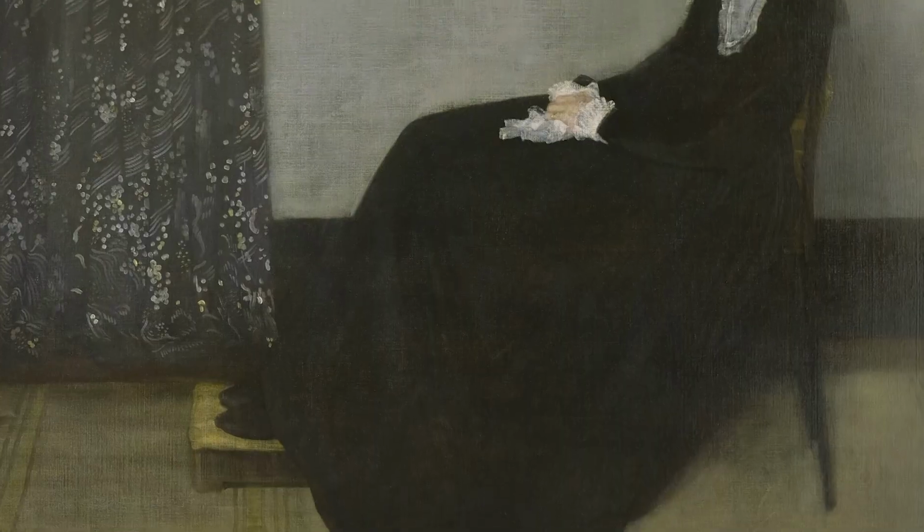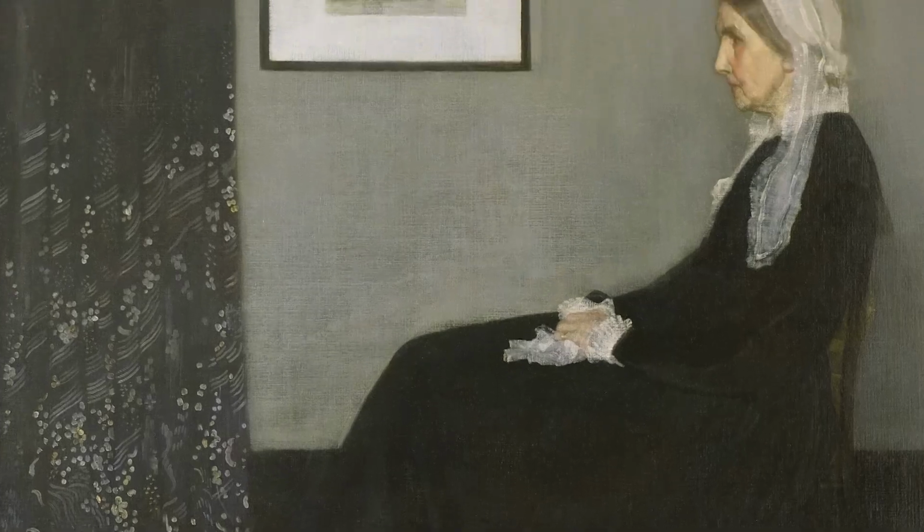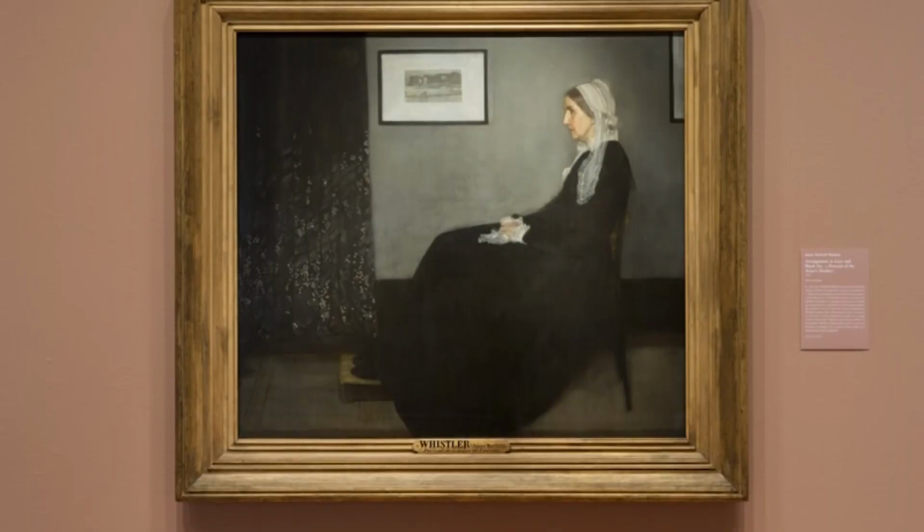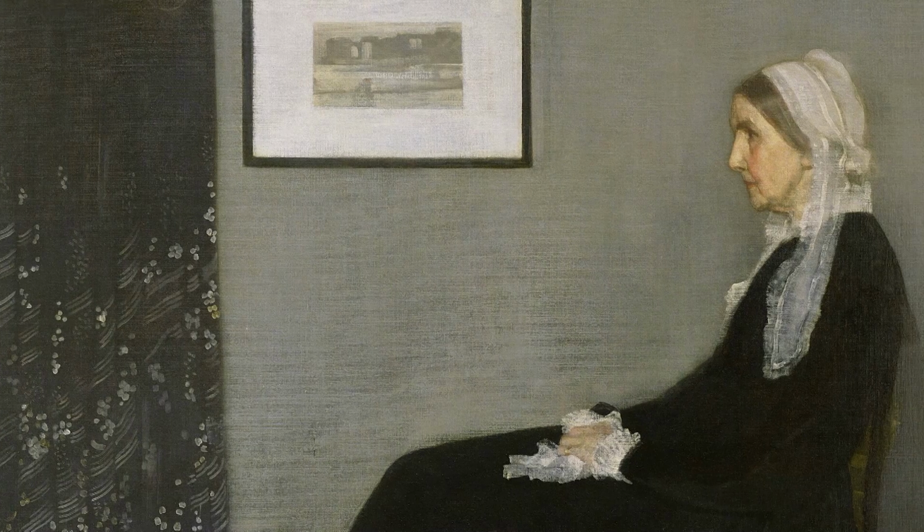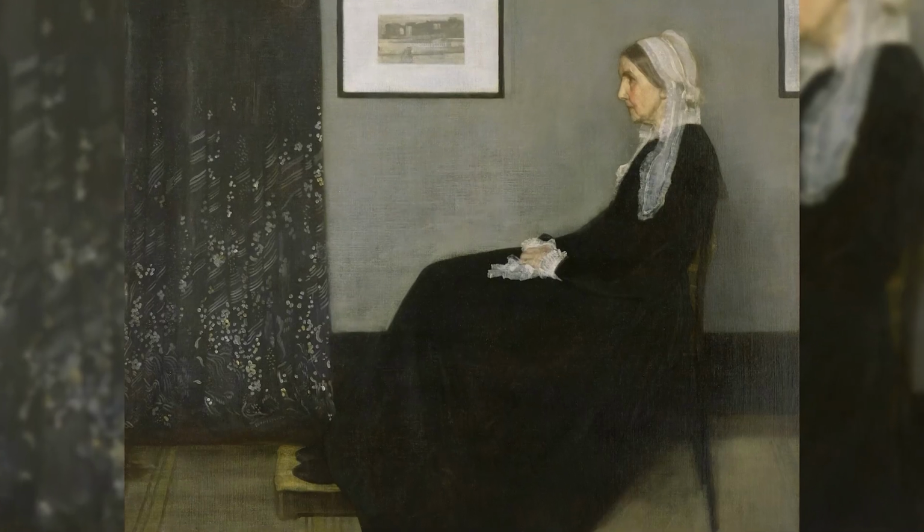Ask yourself, why does this simple, almost austere painting evoke such a powerful emotional response? Is it the calm, reflective mood, or something more personal?